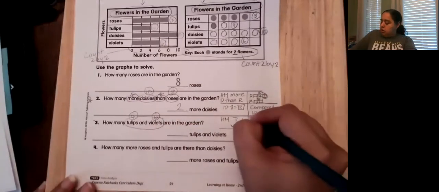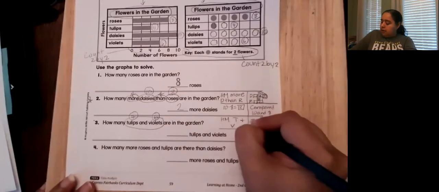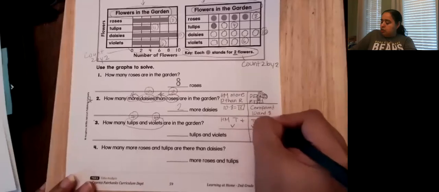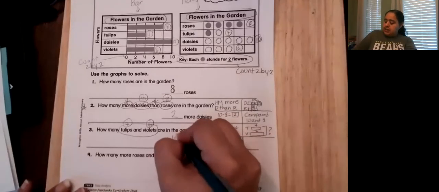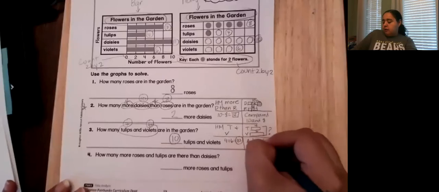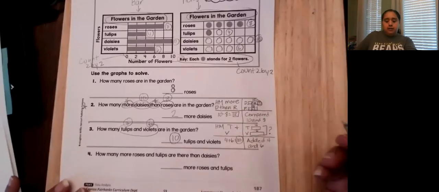So how many tulips? We have 4. How many violets? We have 6, and 6 is a bigger number. We're going to put them together to count them together. So 4 plus 6 equals 10. So how many tulips and violets? 10. How did I solve the problem? We added 4 and 6 to find the sum of 10.